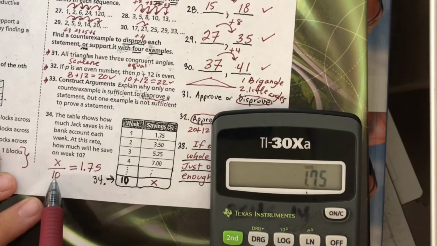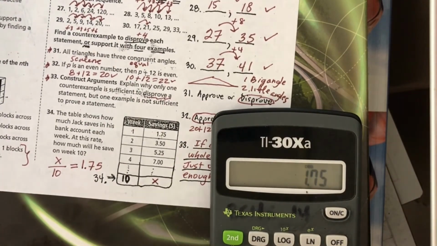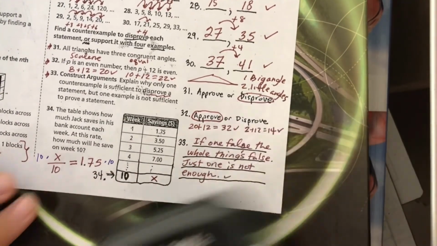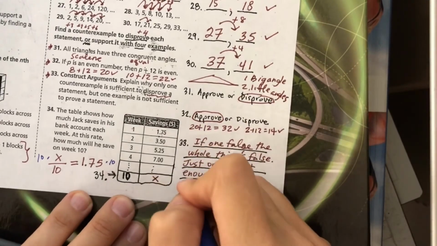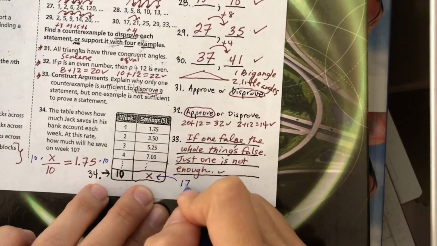So hopefully you're thinking, if I multiply 10 on both sides using algebra, I'll have my answer. If I multiply by 10 on both sides, I will have my answer. So what goes in the box here? 10 times 1.75 is 17.50.